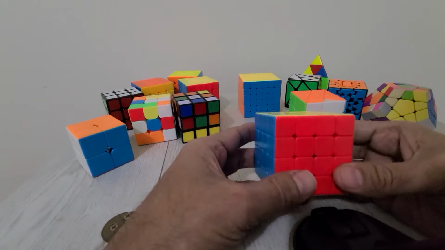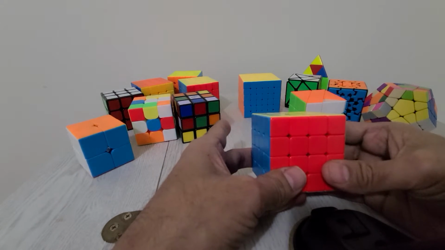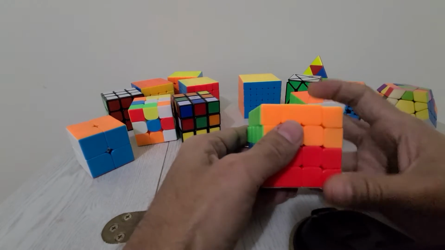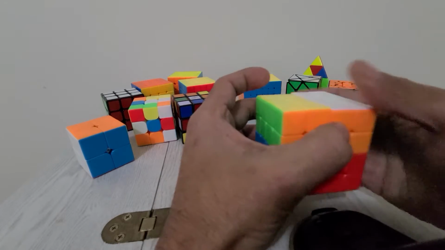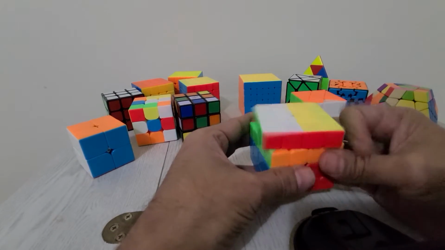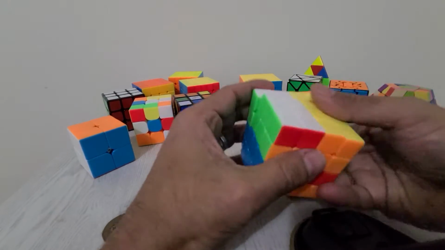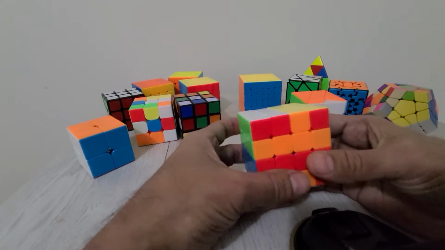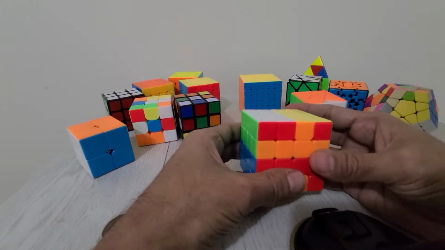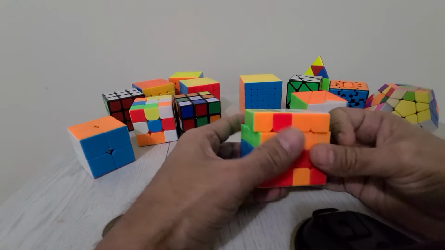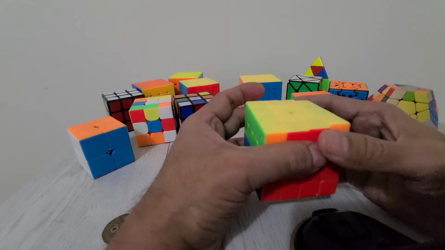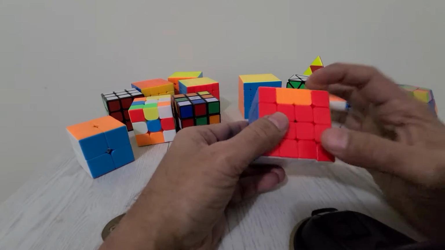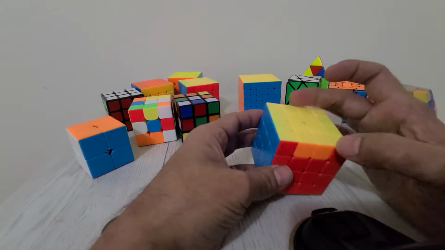For you to create an adjacent parity, you need to do the first step of creating the edge swap parity using the U U2, R R2, U2, small r2, and then again U2, and then R R2 U U2. So this, you see that it created the edge parity. So now it has swapped.